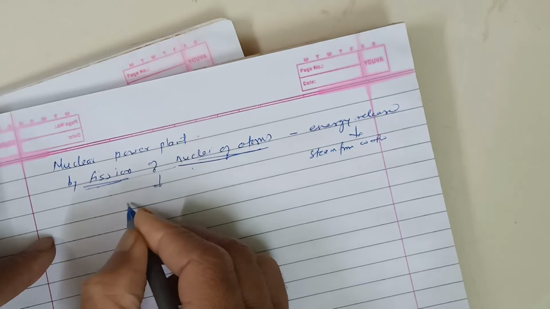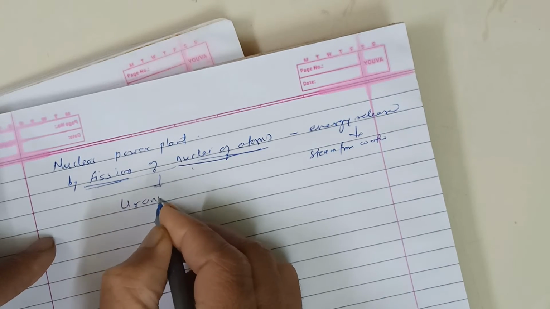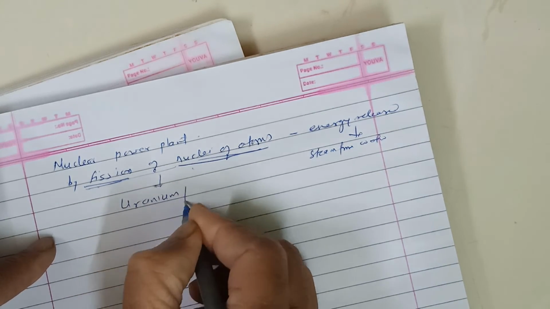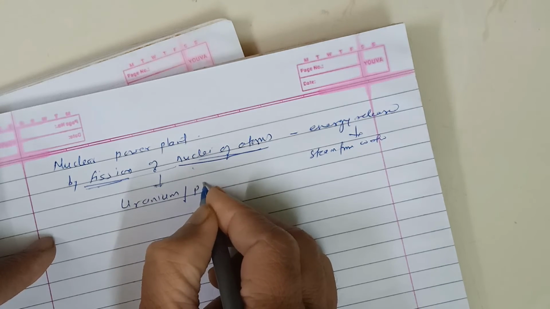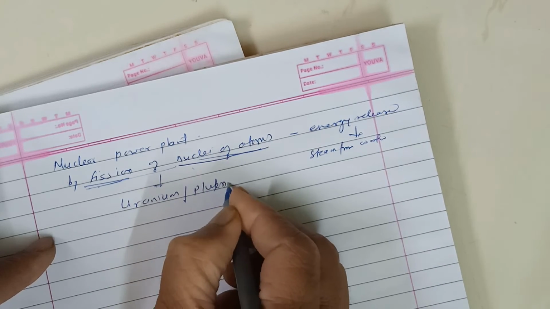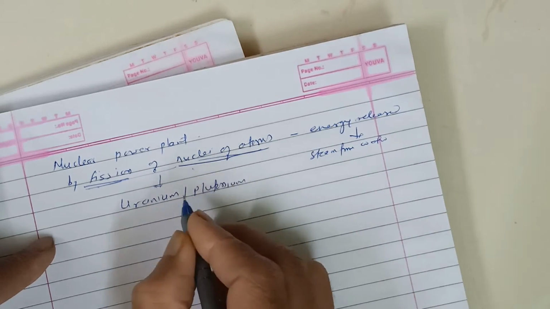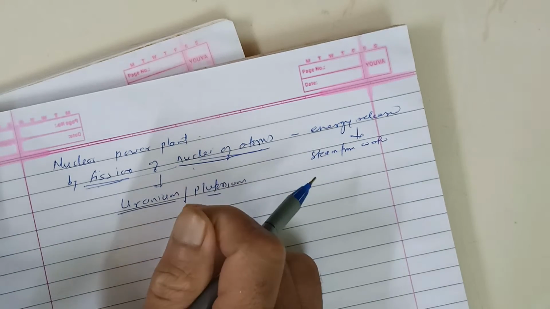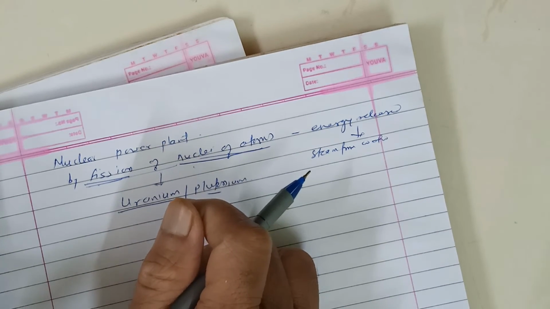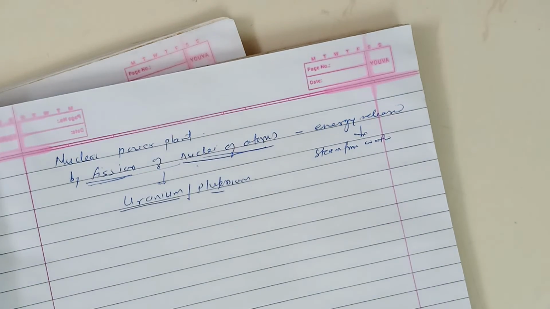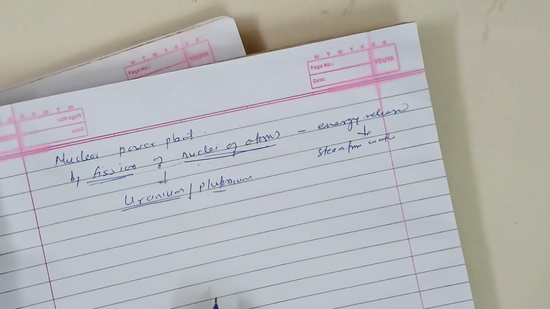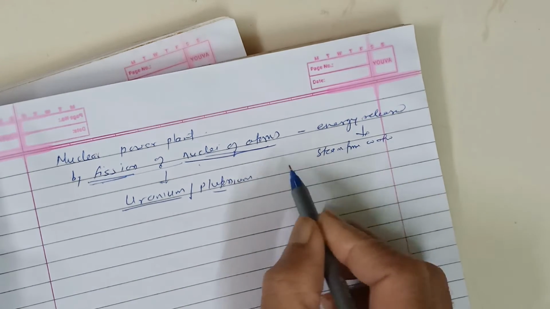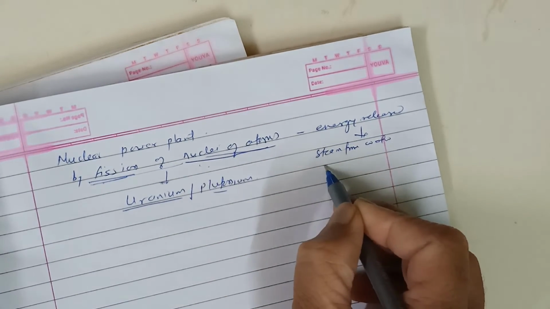For this purpose, uranium or plutonium substances are used to generate steam from water under high pressure and high temperature. The energy is used to form the steam.